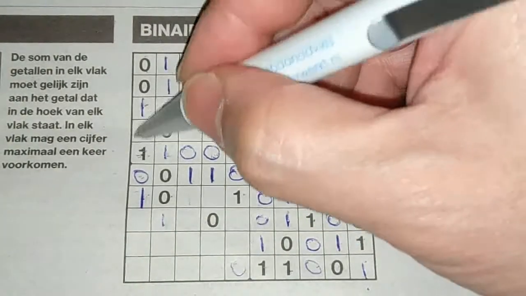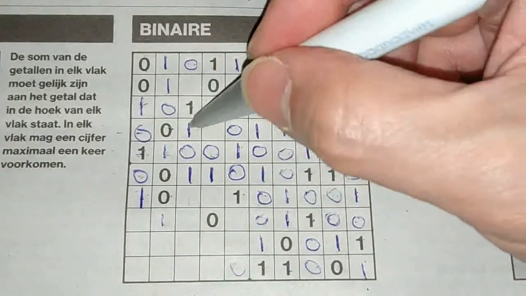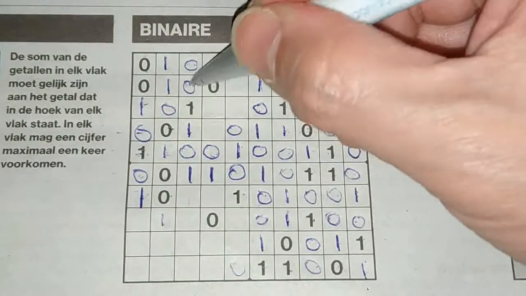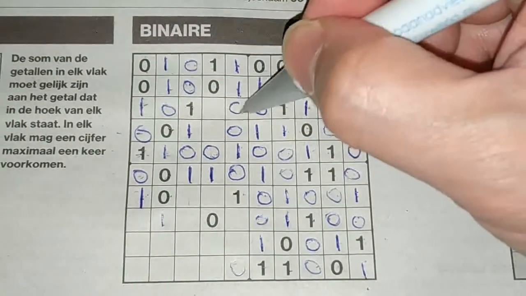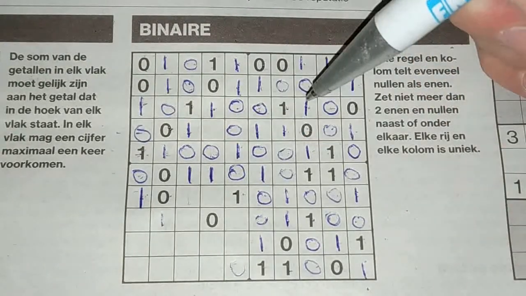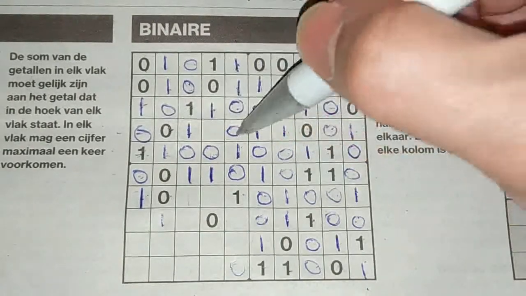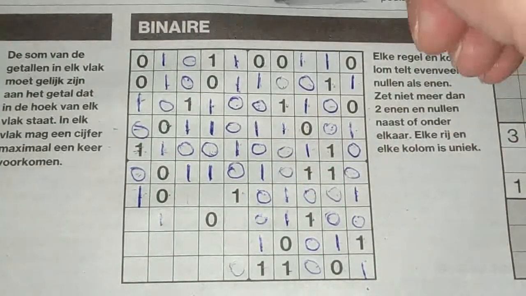Between two ones comes an O, double O, here and one, then one. Double one, here and O, then O, double O, here and one, then one. Double one, here and O, then O, double O, here and one, then one. 1, 2, 3, 4, 5 O, so the rest are ones.